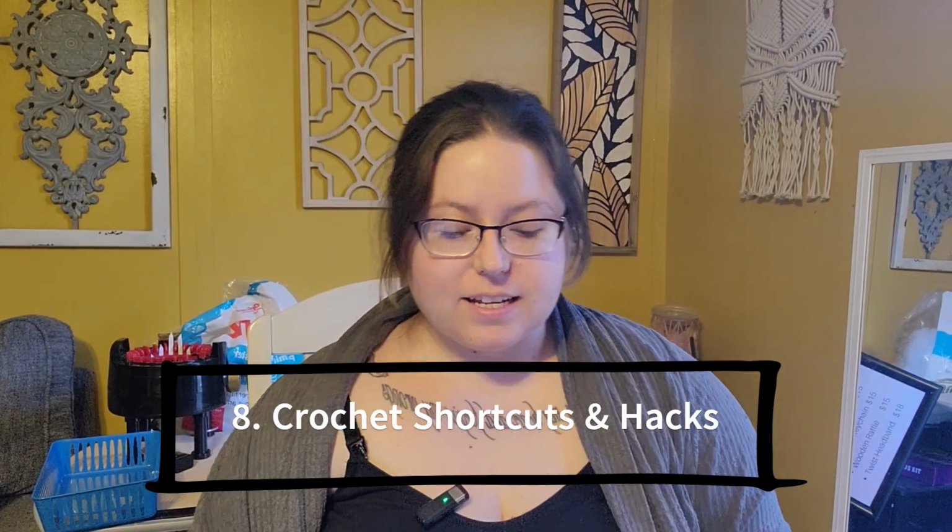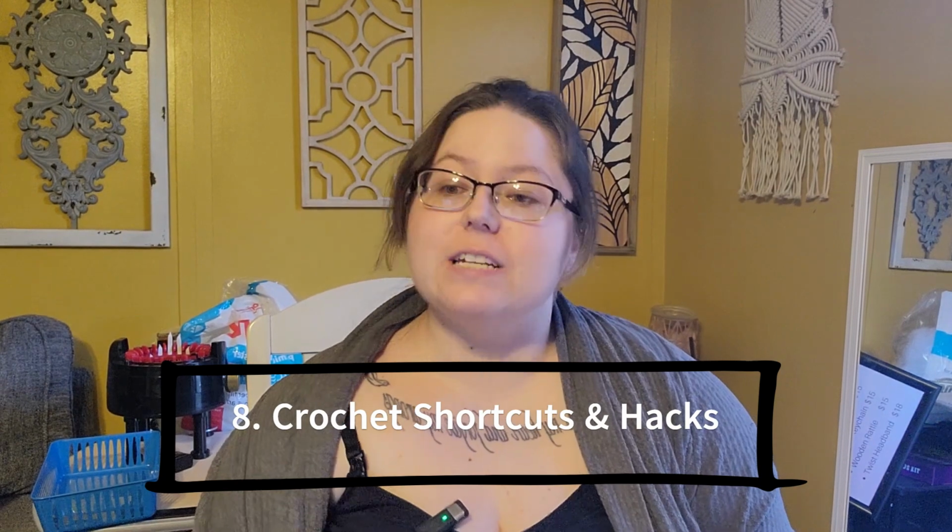The eighth video idea is crochet shortcuts and hacks. This video can share time-saving hacks and shortcuts for crocheting, such as using stitch markers and working with multiple colors at once. You can include tips for organizing crochet supplies and keeping track of multiple projects at once.